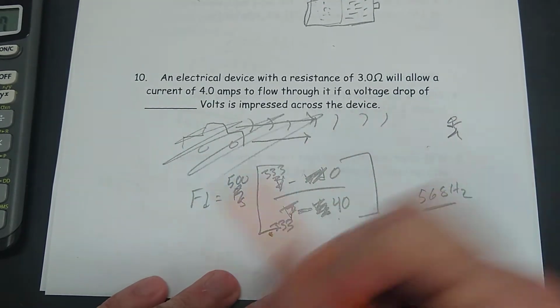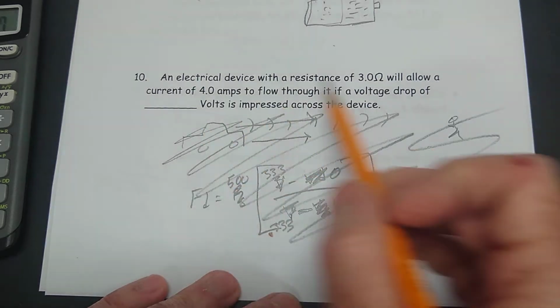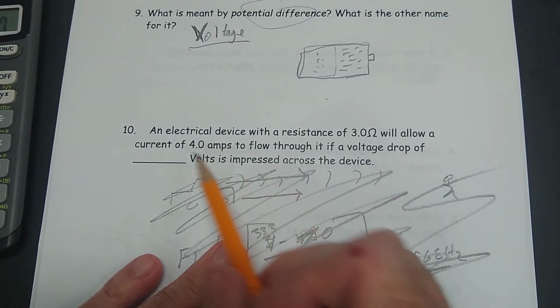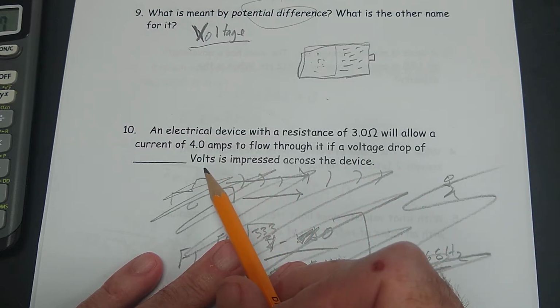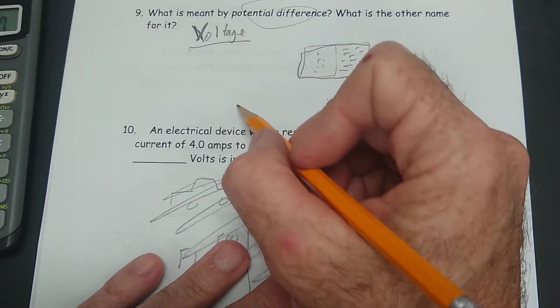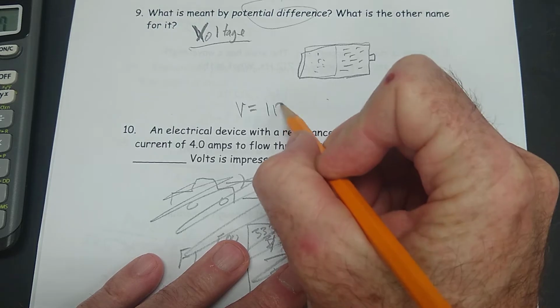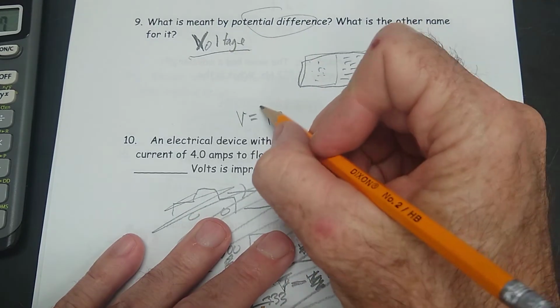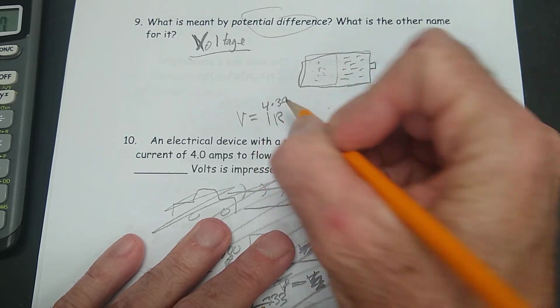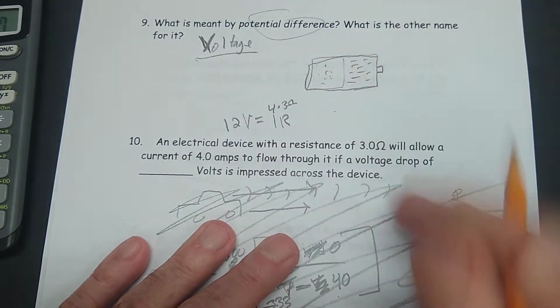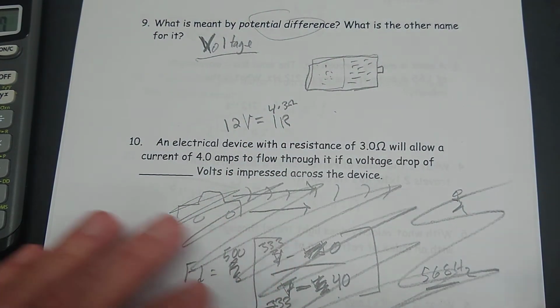An electrical device with a resistance of 3 ohms will allow a current of 4 amps to flow through it if the voltage drop of blank volts is impressed. V equals IR. 4 is our amperage. 3 ohms is our resistance, so the volts would have to be 12 volts. 12 is equal to 3 times 4.